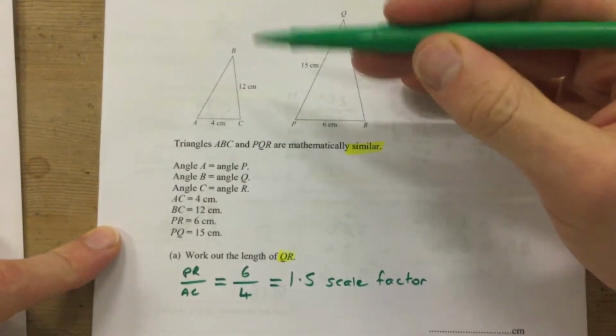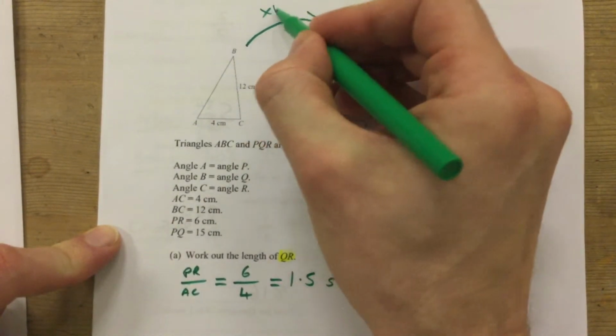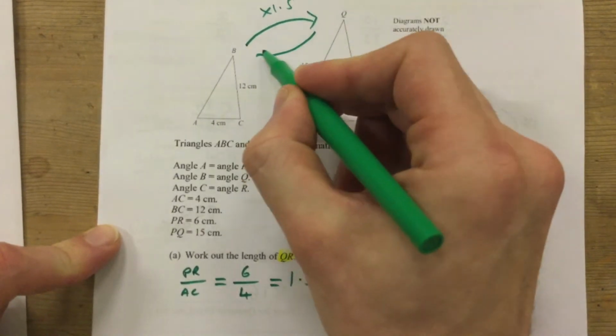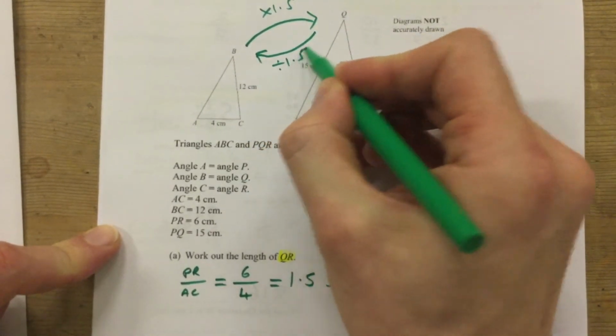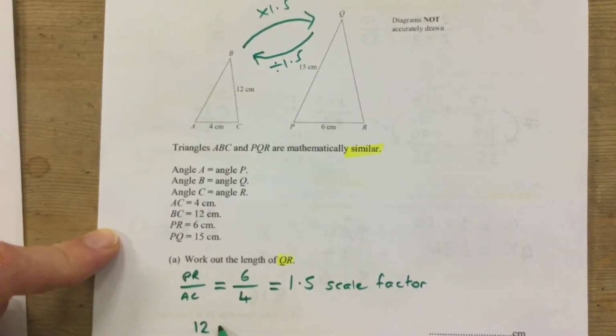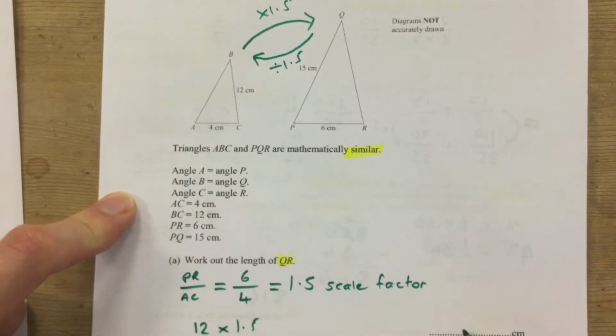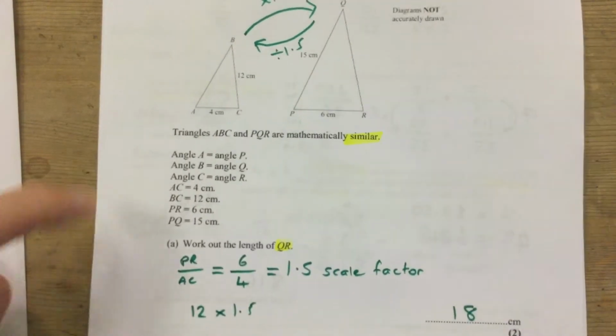QR corresponds to BC. If I'm going that way, I'm timesing by 1.5. If I'm going that way, I'm dividing by 1.5. So, 12 times by 1.5, 1 lot of 12 is 12, half 12 is 6, it equals 18.